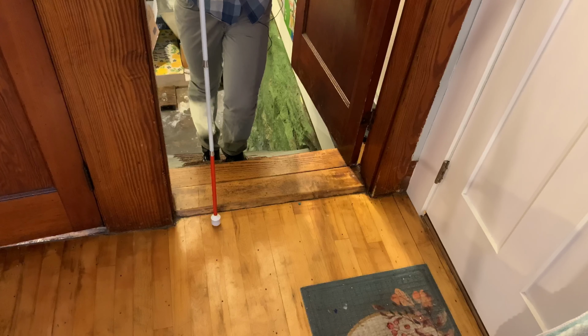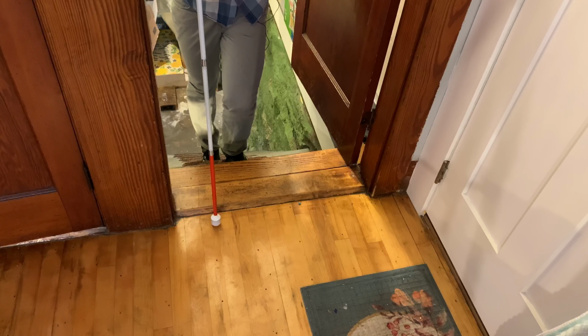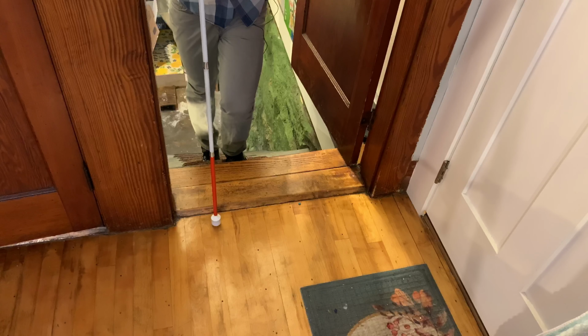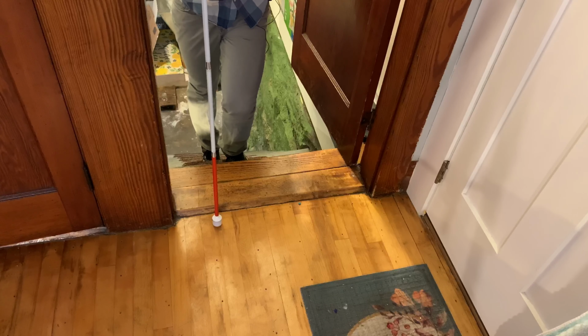And then you'll have 2 more steps to walk up. So that's important to note that even though your cane found the top, you still need to take 2 more steps to get up to the same level as your cane. And that's how you do the stairs.